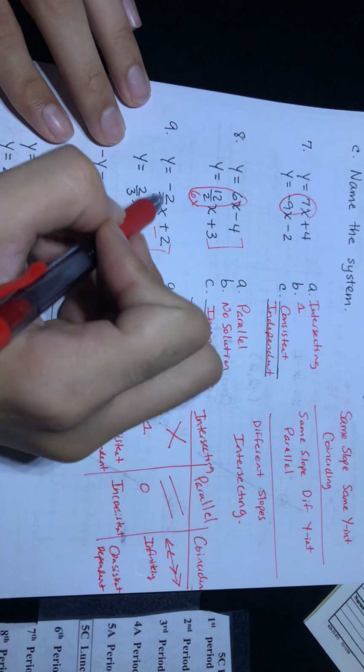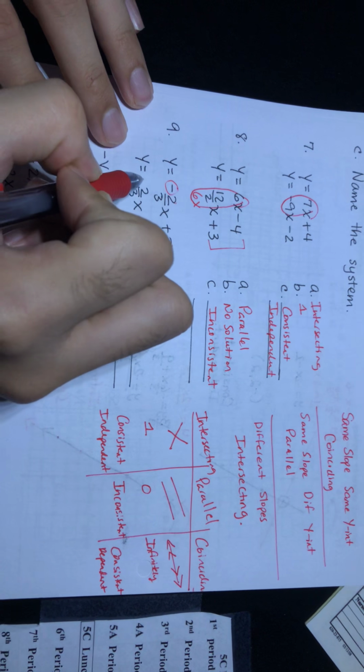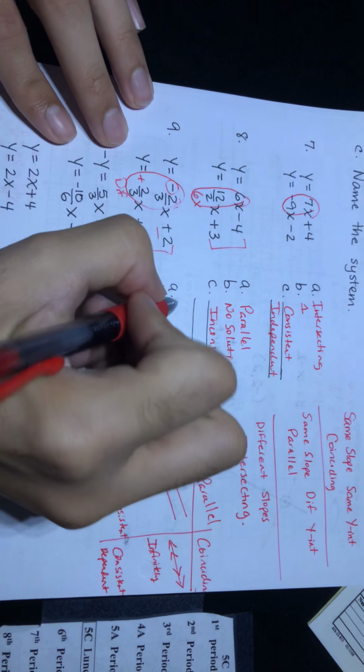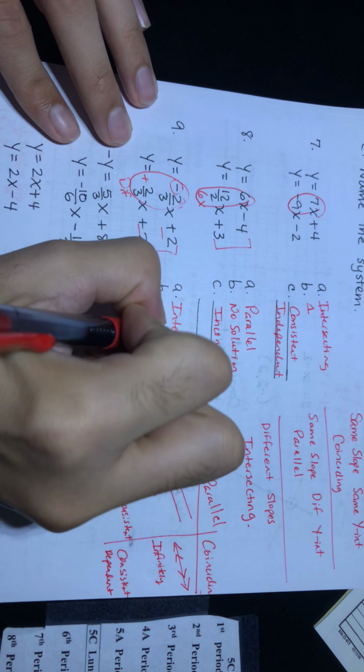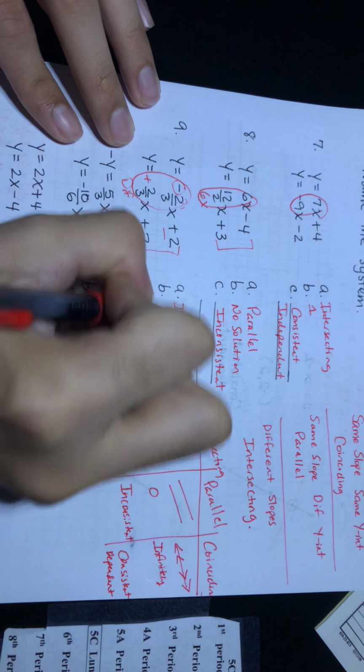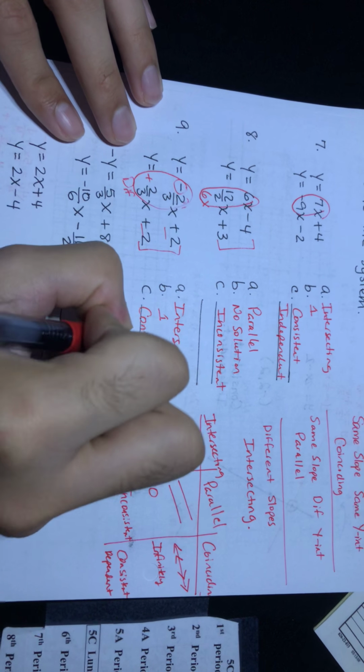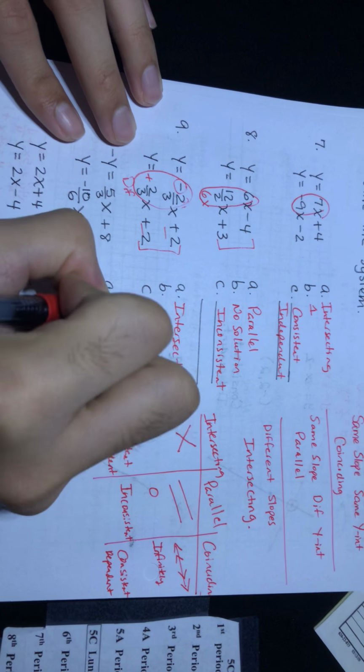Now, this looks almost the same, but they're really not because of the negative, and this is positive. So that means different slopes. So if that's different, this is just intersecting. How many solutions? Just 1. And this is consistent, independent.